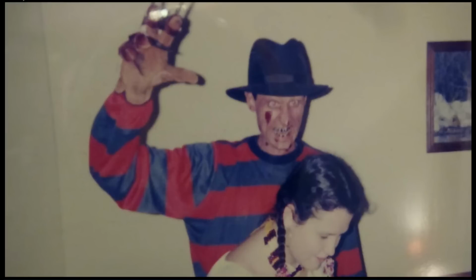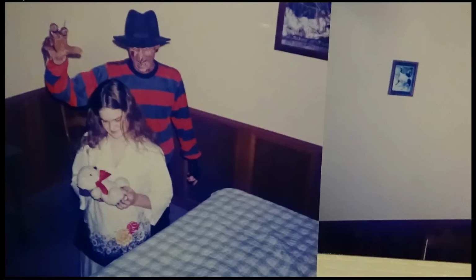You can do a lot with just makeup and no latex if you get the right expression on your face, because that person looks crazy. You wouldn't want to meet that person in a dark alley. That one looks good too.